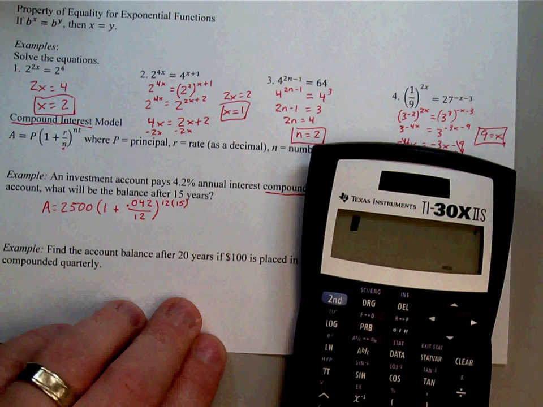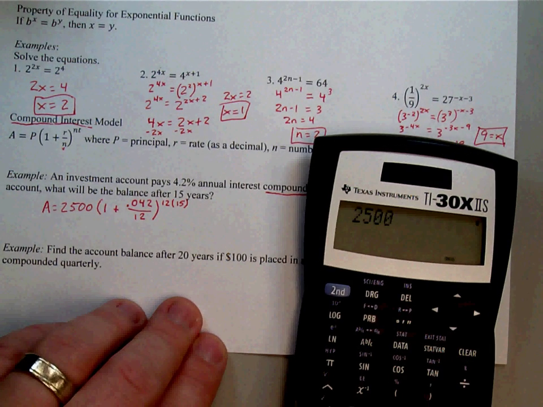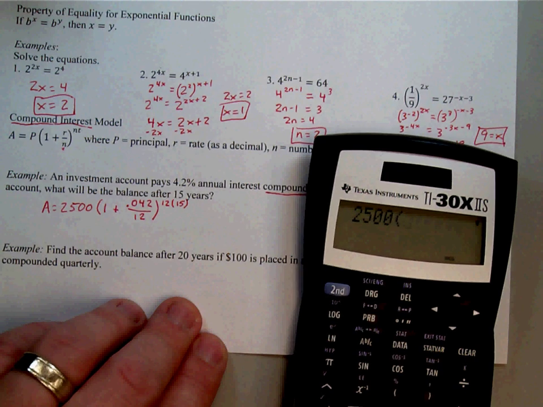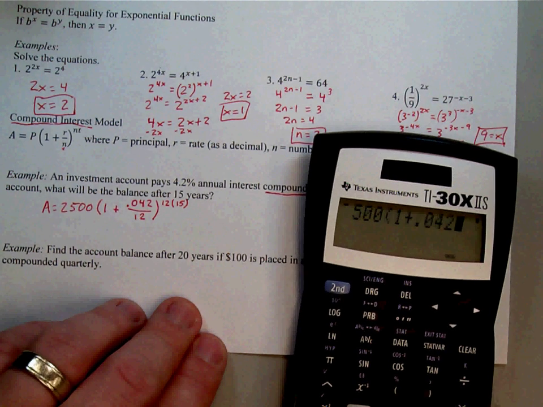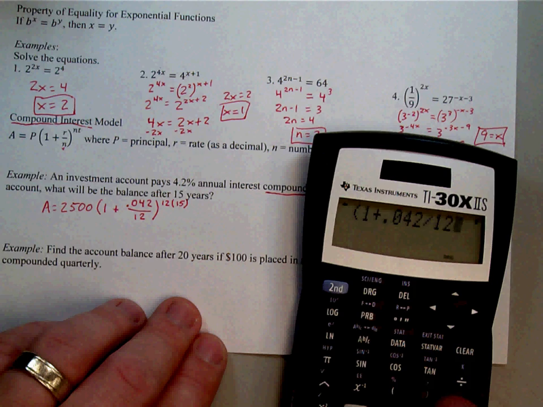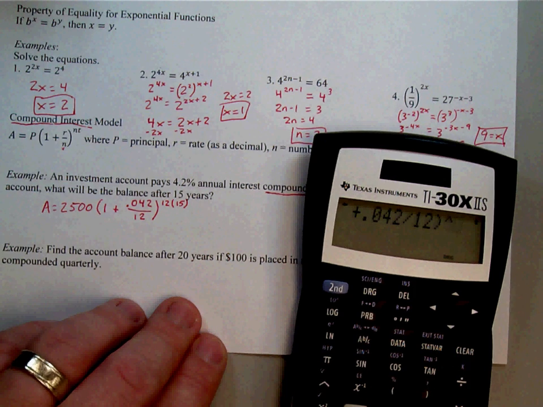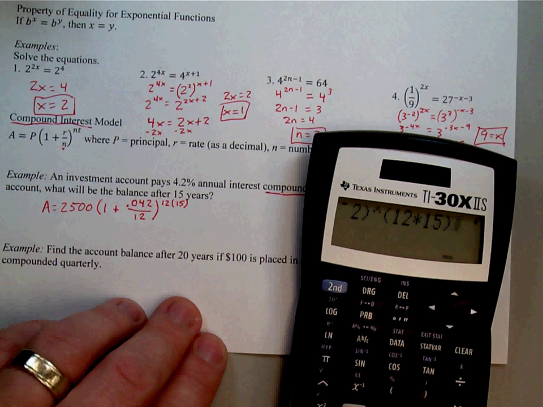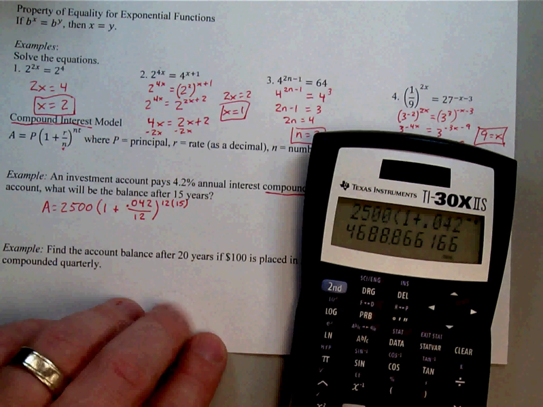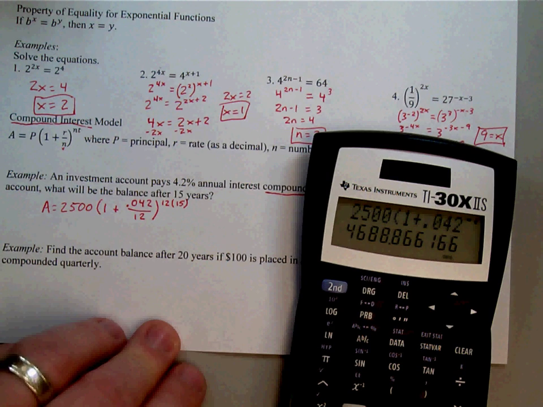The graphing one doesn't need the parentheses. This one we probably do. 2,500 parentheses 1 plus 0.042 divided by the 12, close the parentheses, raised to the exponent of, and now I need parentheses around 12 times 15 so the calculator understands that both the 12 and the 15 are in the exponent. Hit enter, we get our answer, $4,688.87.